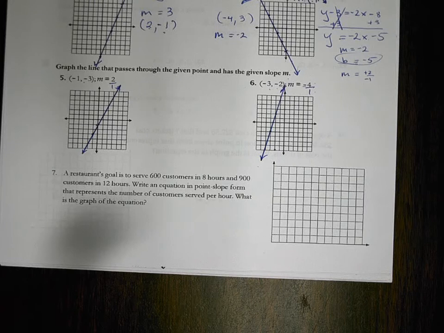So these are the 3 things we need to be able to use right now in order to be successful on this unit test. And by the way, this unit is on linear equations, and I'm pretty sure the next unit is on linear equations as well. Okay? So you've got to get these basics down.